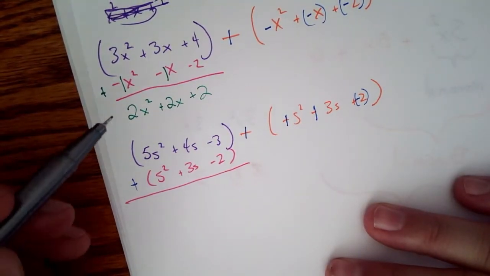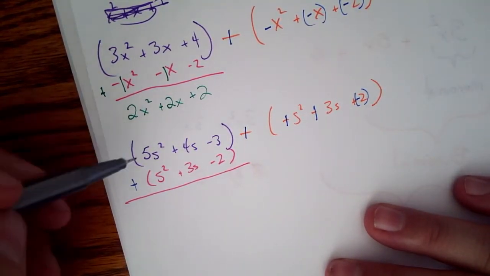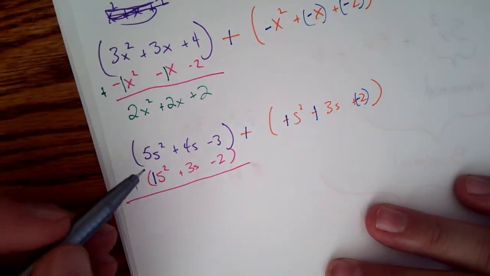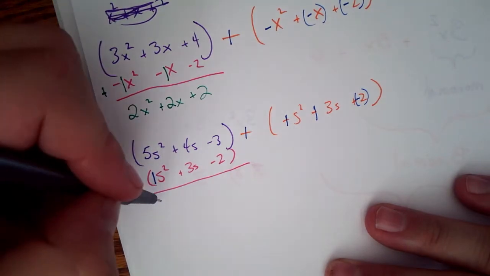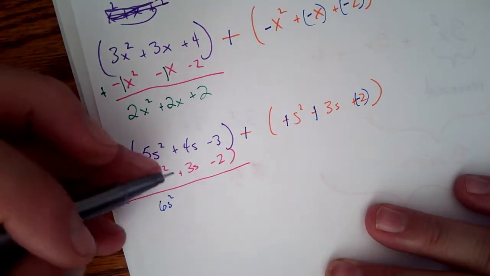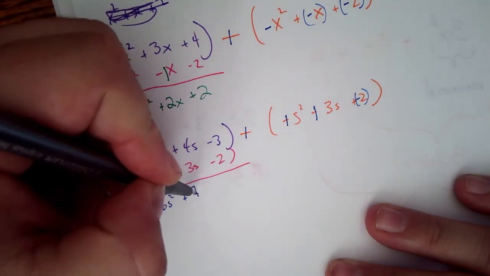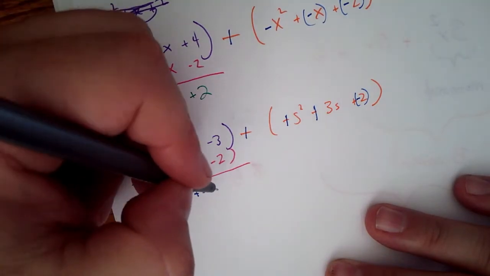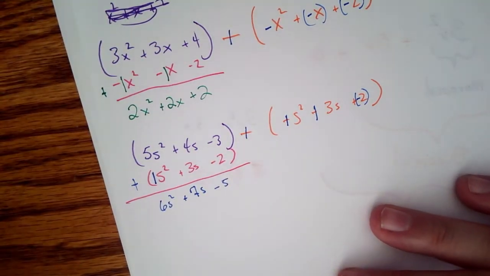Okay. 5s and s's, right? So I have 5s squared and 1s squared. Let's add the 1 there. So 5 plus 1, that gives me 6s squared. 4s plus 3s is going to give me 7s. We have a negative 2 and a negative 3. How many negatives do I have? I have negative 5, and I'm finished.